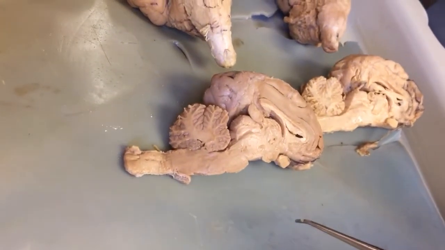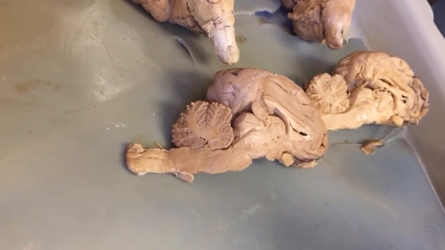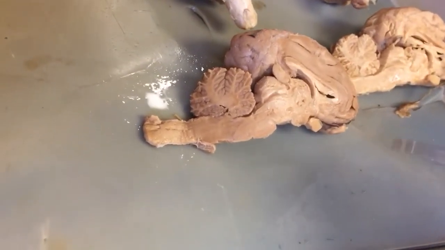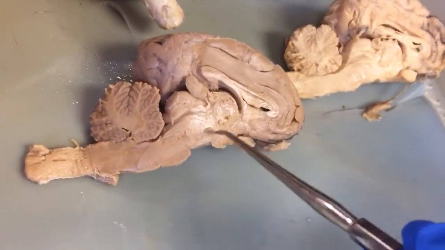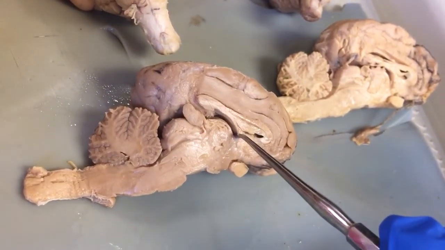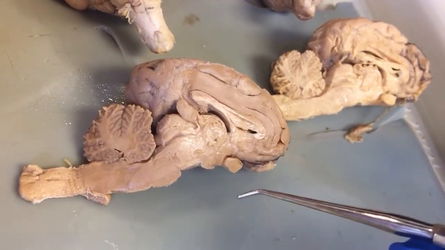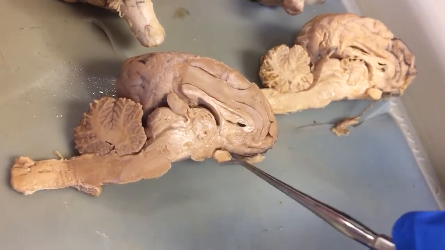The third ventricle is fairly minor, and the anterior commissure is similar to where the foramen of Monro is. So this big opening is the foramen of Monro, and your third ventricle and anterior commissure are really more like grooves.